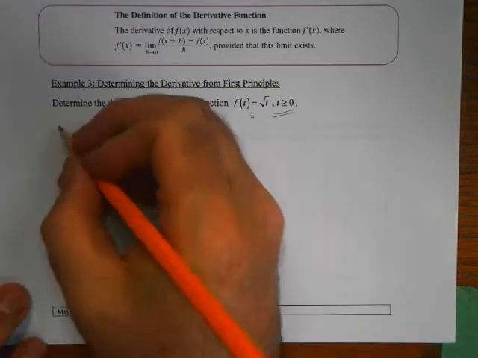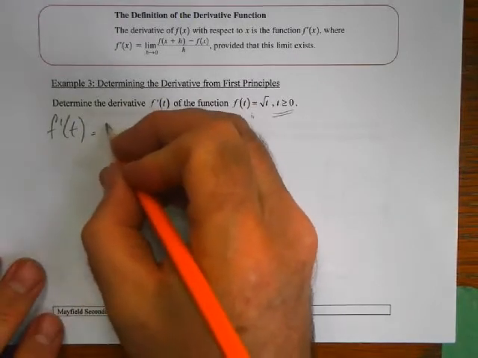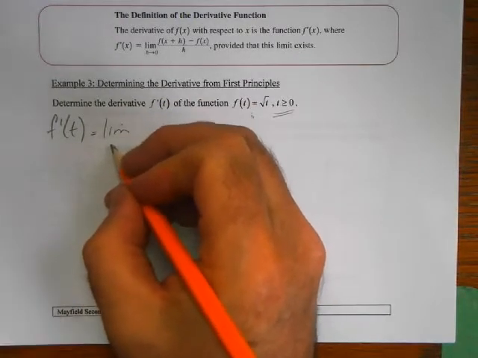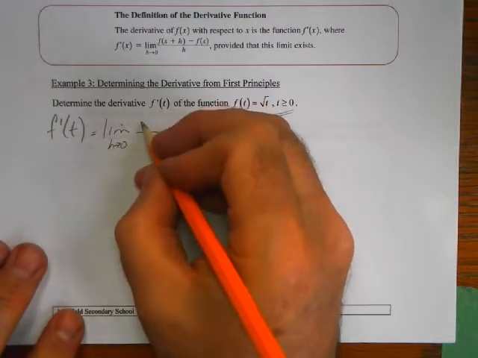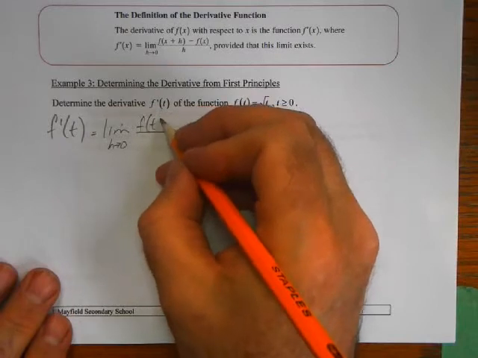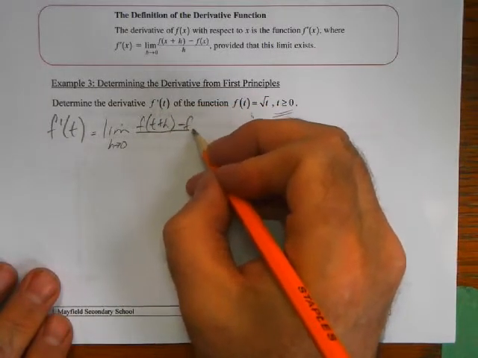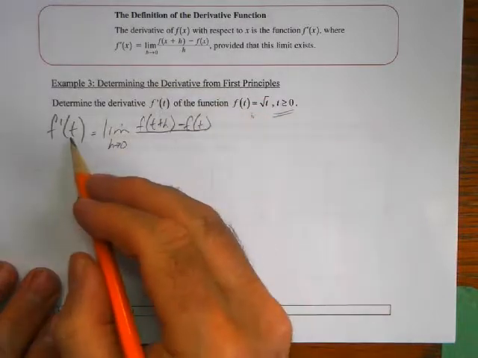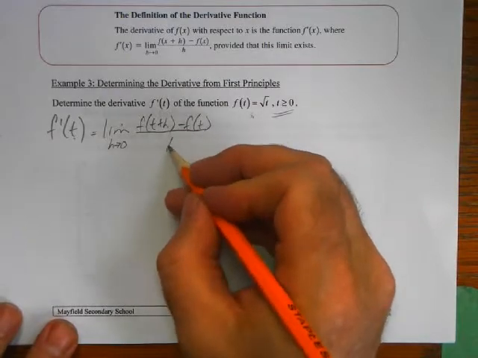f prime of t is equal to the limit as h approaches 0 of f. Now let's keep our variable straight. This time we're using t, right? I know sometimes it's easy to keep putting x there, but just look back over here and you'll see what the variable is that we're using. Okay, so this is pretty standard now.